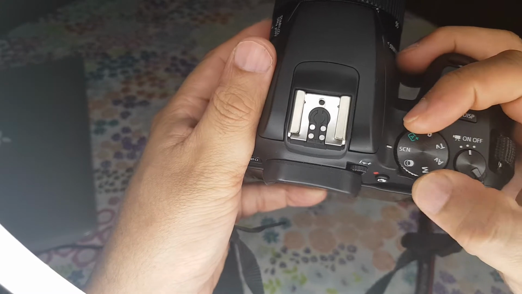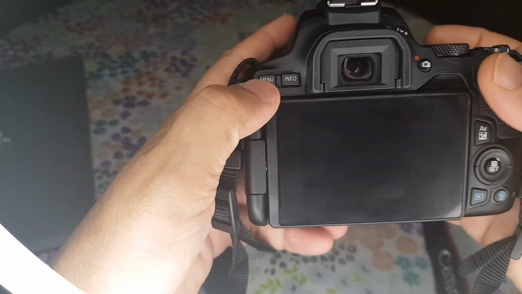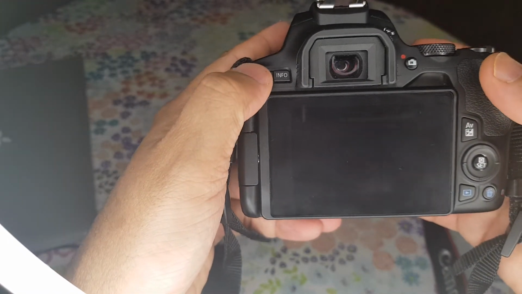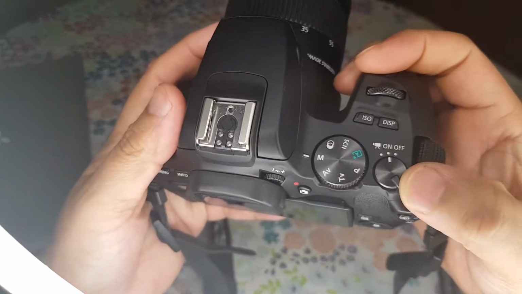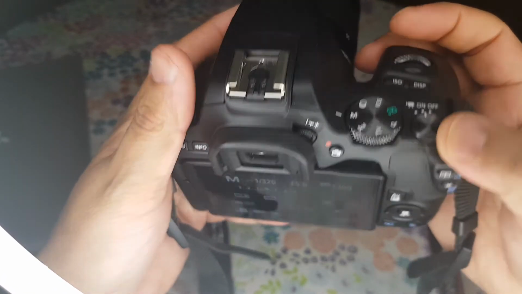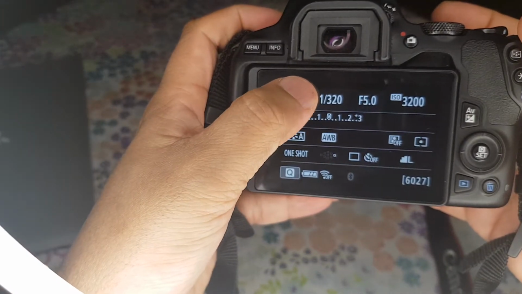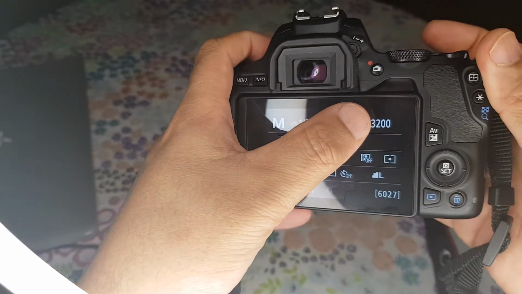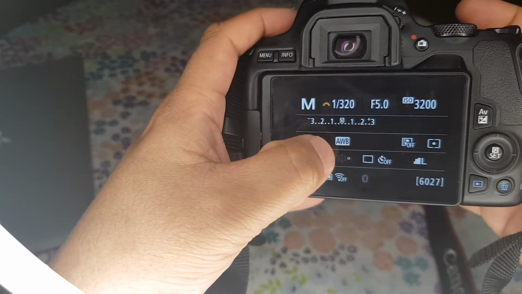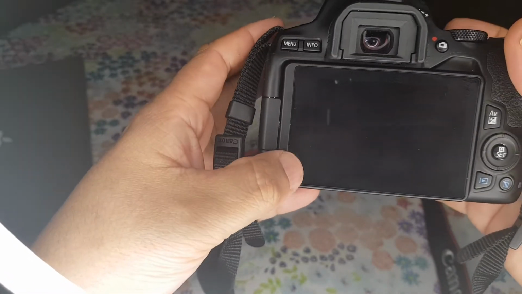What I'm going to do is put it in manual mode, and then I'm going to go to menu. So I'm going to switch the camera on first. There's your on button. Put your camera on first. And then here you've got your shutter, your aperture, your ISO, your focal point. So we're going to be playing around with those three things. So how do you do it?